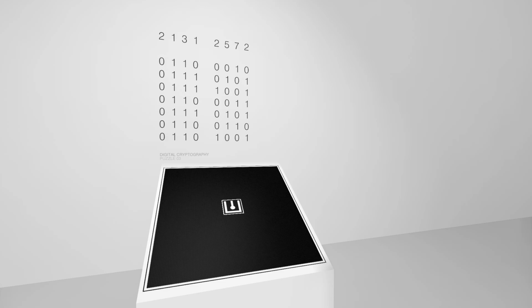So 0, 1, 1, 0. 0, 0, 1, 0. What is that? Where am I? 0, 1, 1, 0. And then it's a lowercase b. I guess, sure. And then what's the next one? 0, 1, 1, 1. 0, 1, 0, 1 is a U.